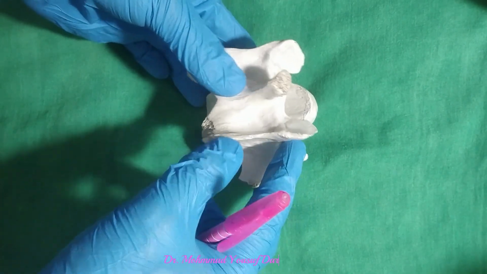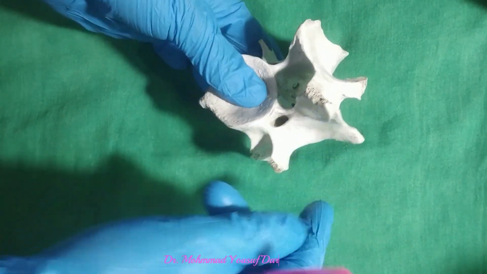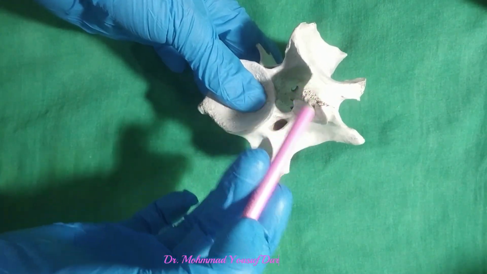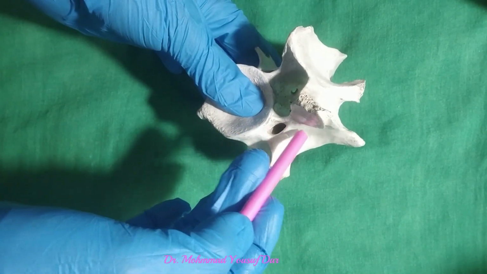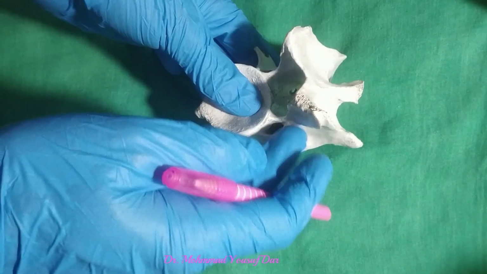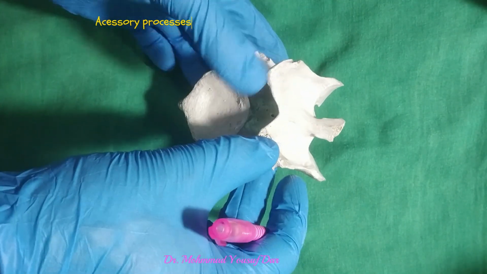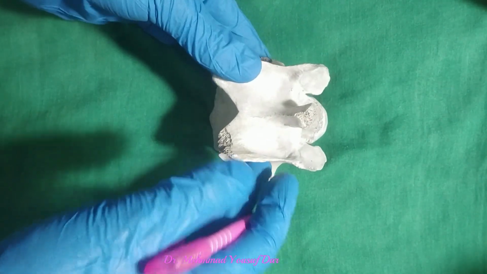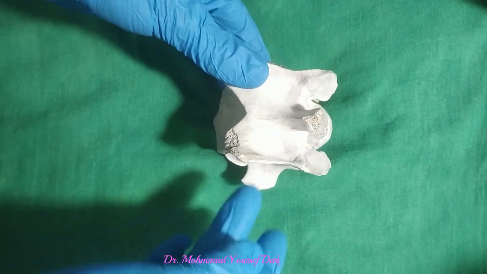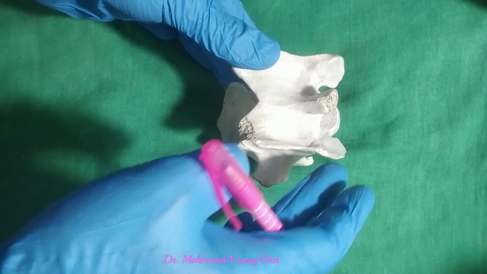They are present here. And at the back, what is there? Between the posterior articular process and the transverse process, there are the accessory processes. Accessory processes are present here. In which are they present? They are present in the lumbar vertebrae of the dog.